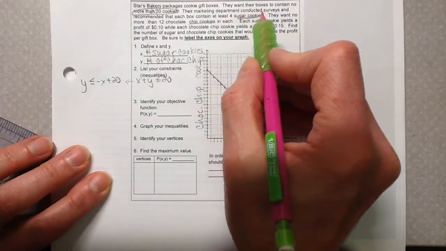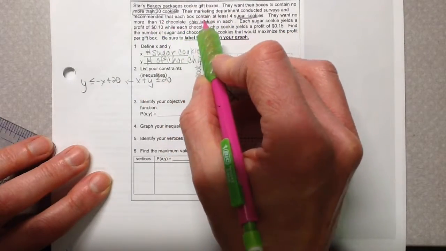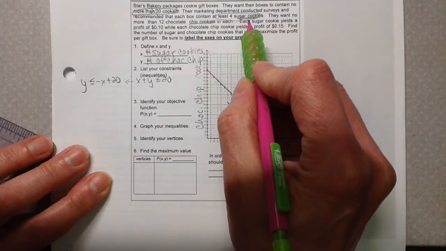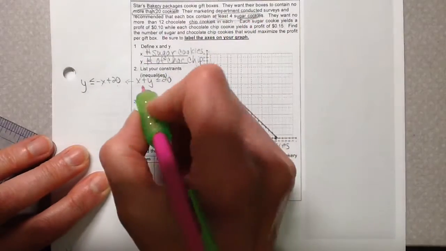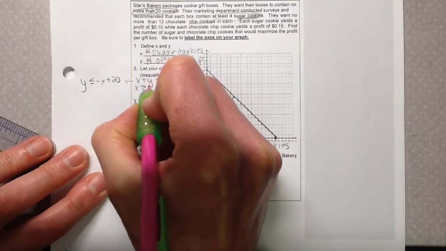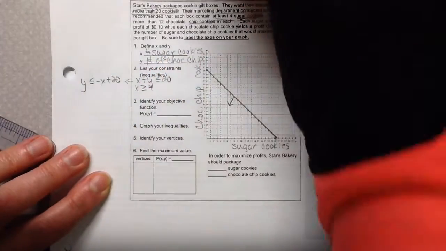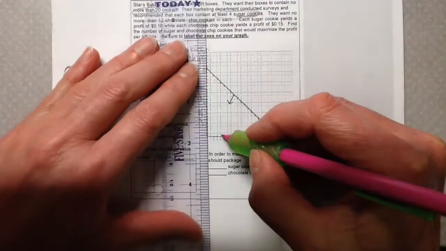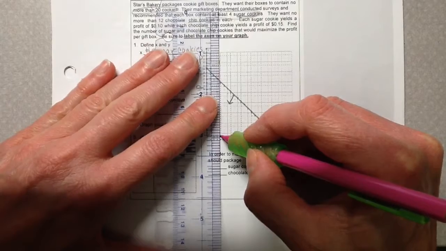The marketing department conducted surveys and recommended that each box contain at least 4 sugar cookies, while the number of sugar cookies is represented by x. So I'm going to say x is greater than or equal to 4. Now we know that this is a vertical line. It has to cross the x-axis at 4. So let's go ahead and make that line.